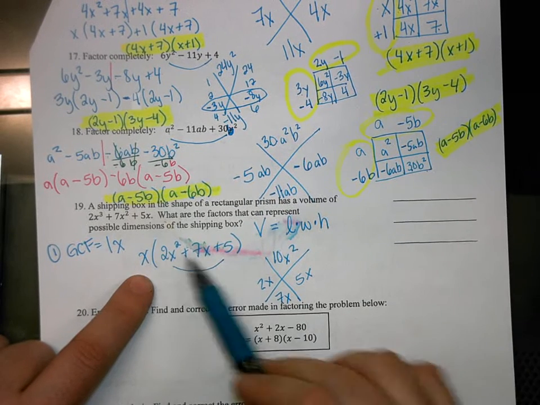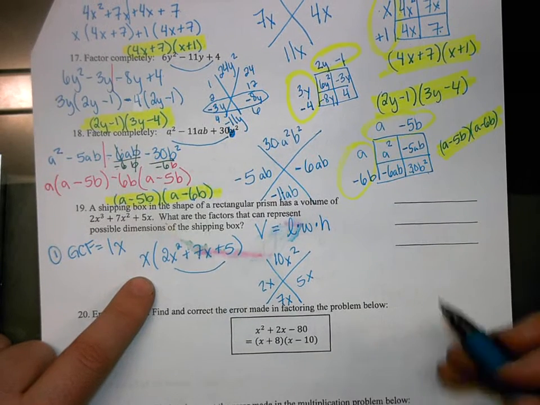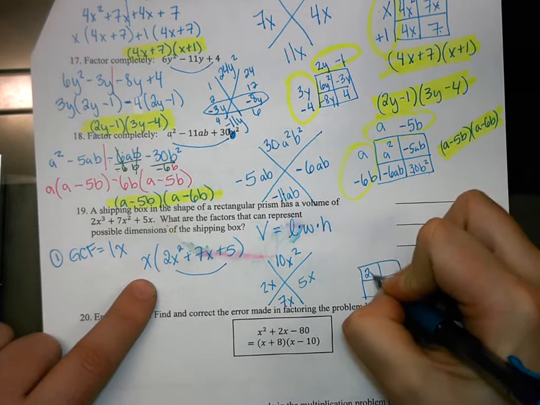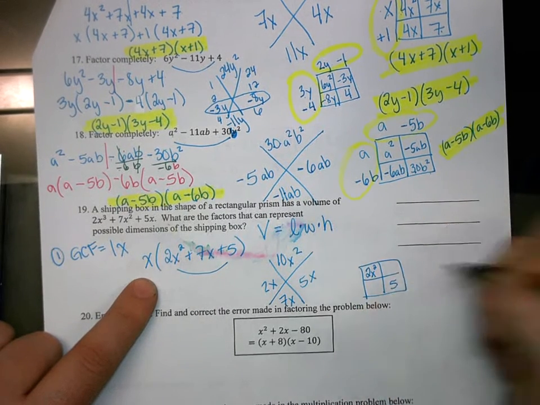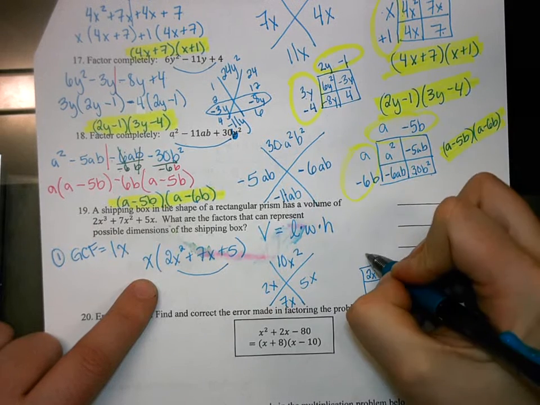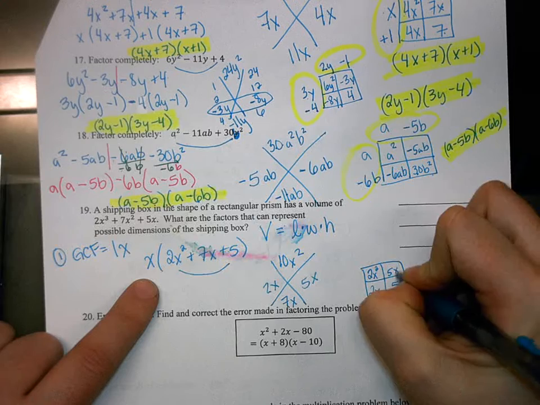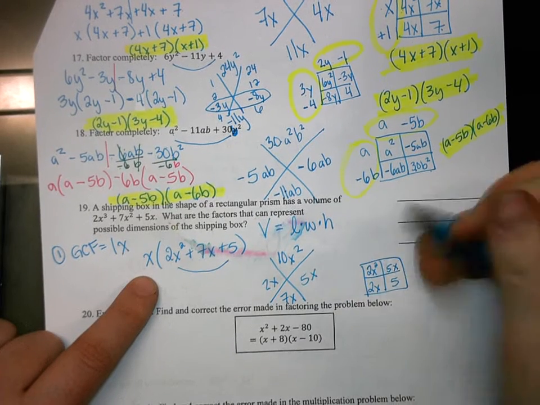So when I'm factoring this trinomial, you can use the area model and do 2x squared in the top left and 5 in the bottom right. I know 2x and 5x need to go into my diagonals.